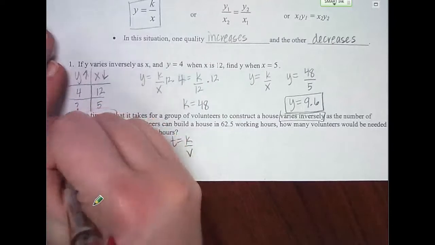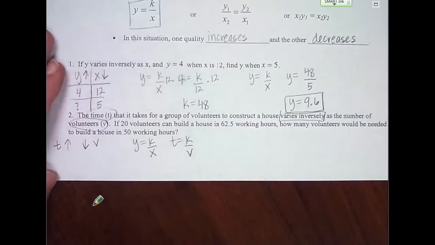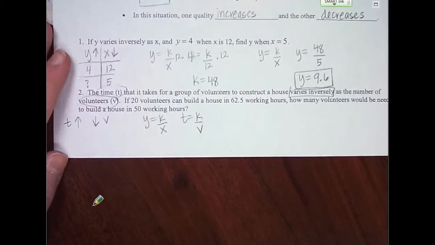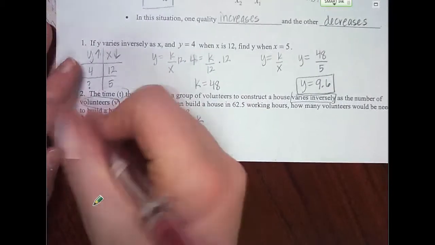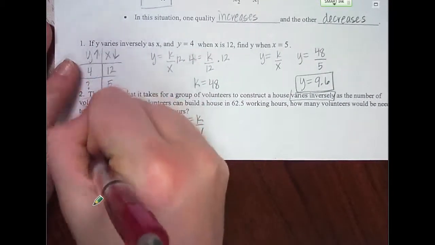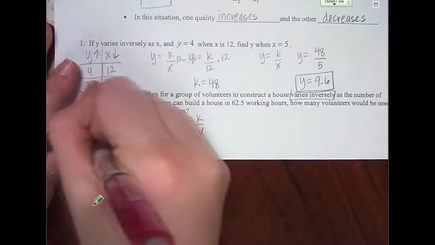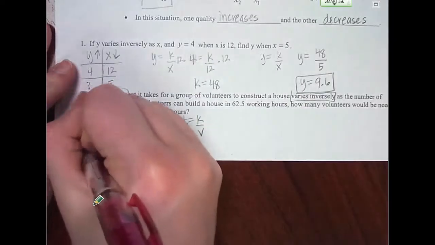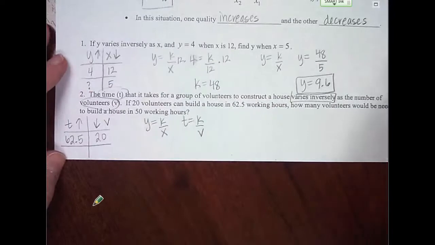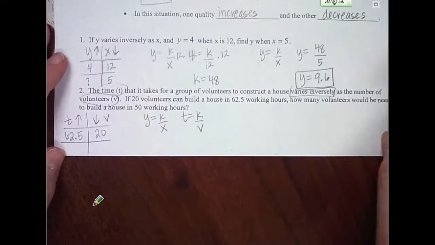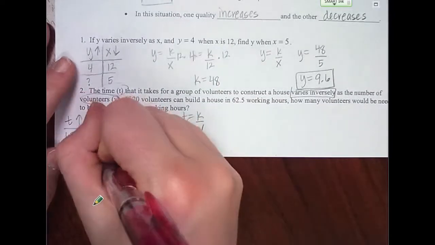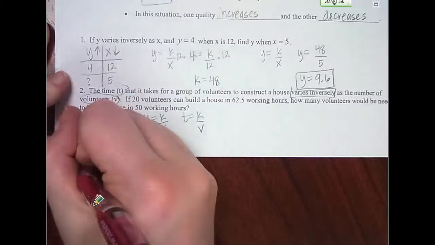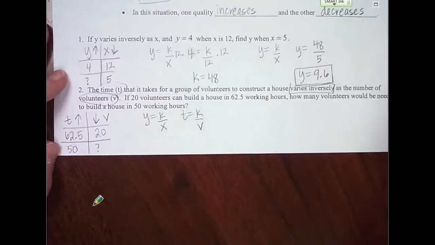So as time goes up, the number of volunteers goes down. It says if 20 volunteers can build a house in 62.5 working hours, how many volunteers would be needed to build a house in 50 working hours?